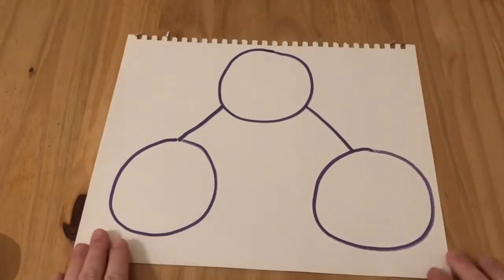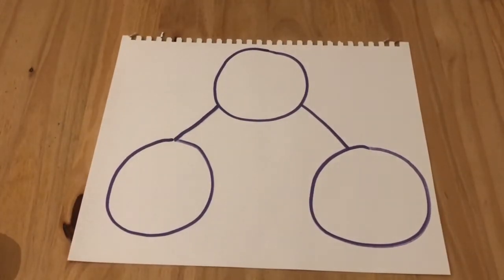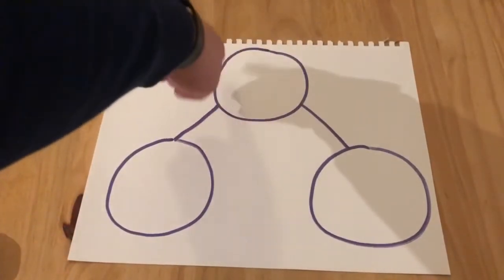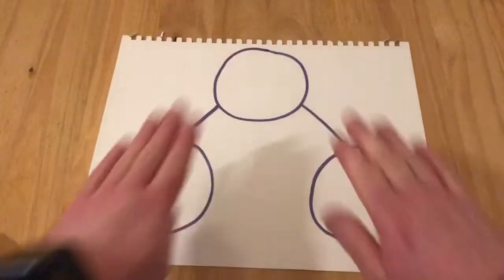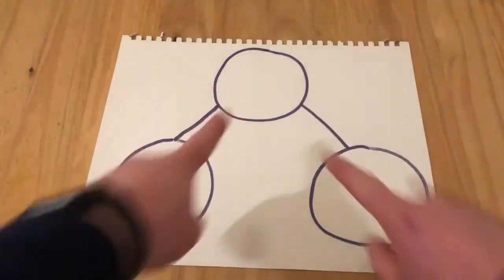Now, yesterday you were learning all about this. This is called a part-whole model. What is it called? A part-whole model. So what we do is we start with simple numbers and then we can work our way up to bigger numbers. So part-whole model, at the top you've got your whole and then you split it into 2 parts.